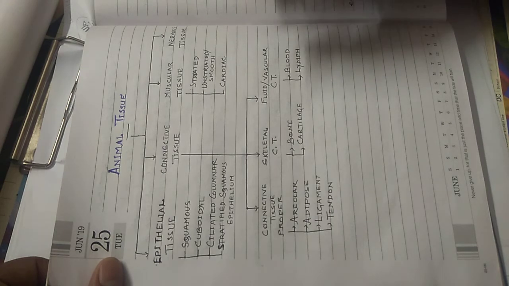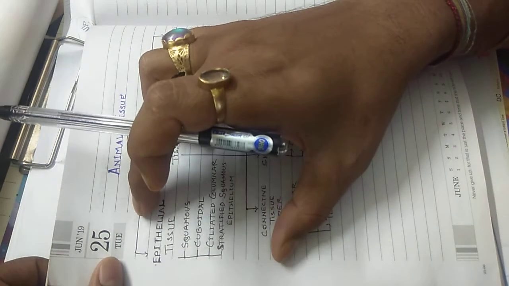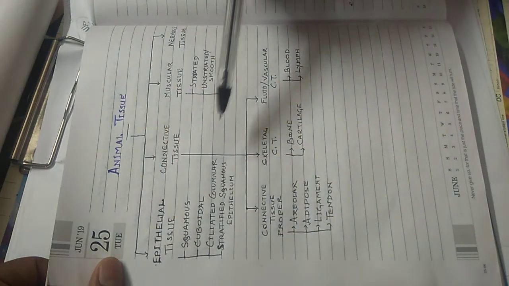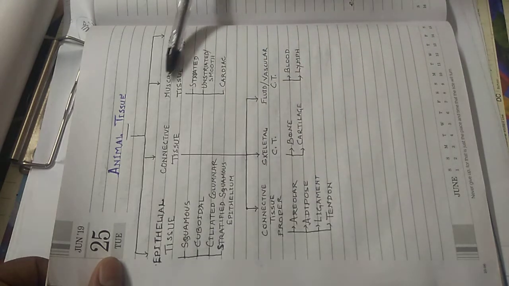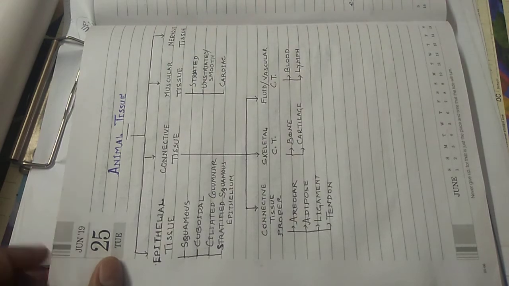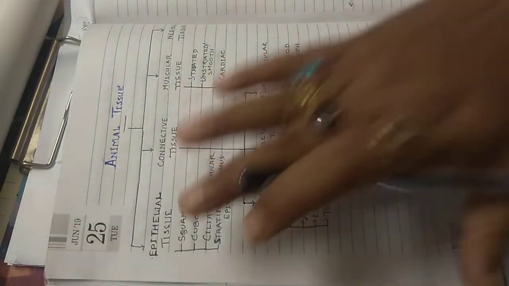So I'll be making three videos on animal tissue. In this video, we'll be discussing epithelial tissue. In the next video, we'll be discussing connective tissue, which is quite elaborate. In the third video, we'll be discussing muscular tissue and nervous tissue. So that way we'll proceed. Now let us have a look at the epithelial tissue, which forms the covering of the different body parts.